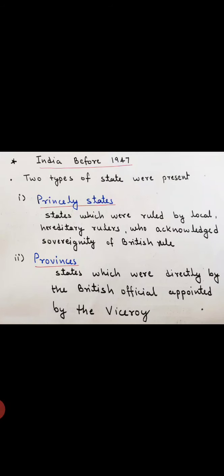Now lastly, we will discuss India before 1947. Two types of states were present at that time. The first one was the princely states. The princely states were the states which were ruled by local hereditary rulers who had acknowledged the sovereignty of British rule, and the British had allowed them to rule their area.